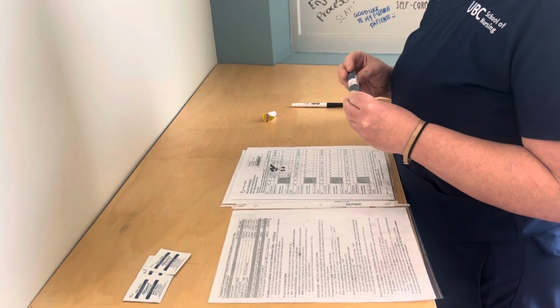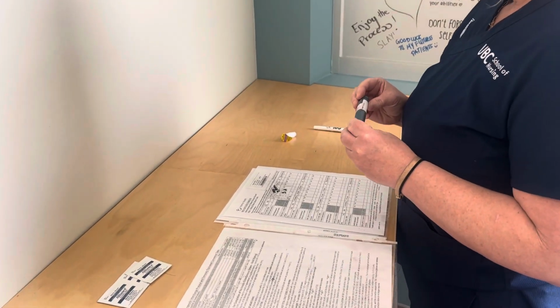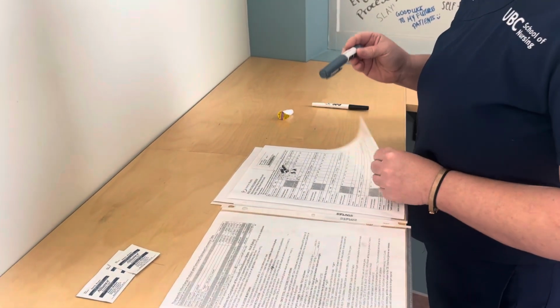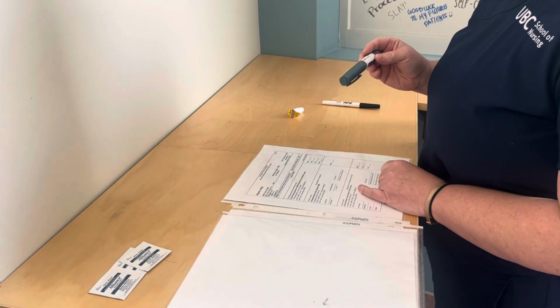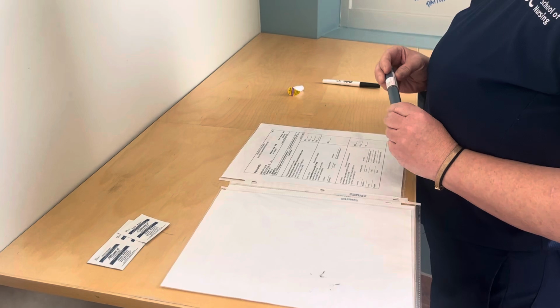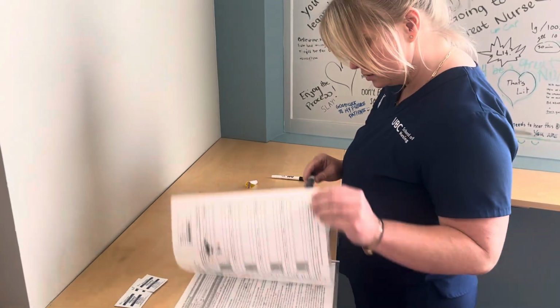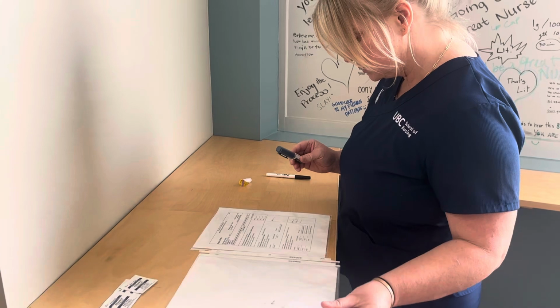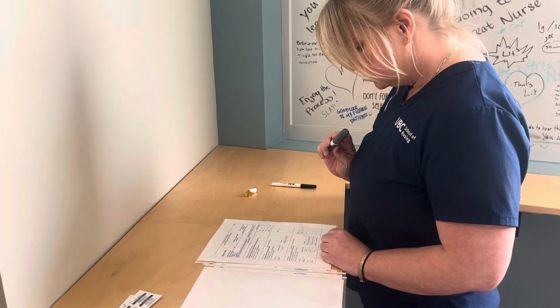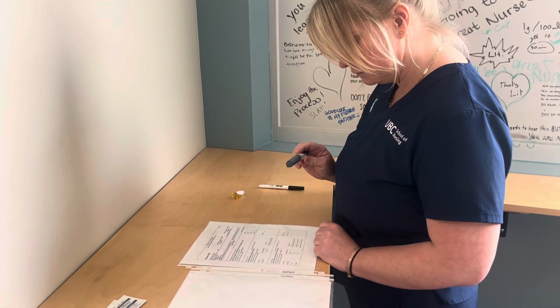So I've got the right patient, Polydipsia. We've got the right drug, aspart, at 100 units per mil. The right route is sub-Q. The right dose, we've already calculated the dose at 3 units. And the right time, 12:30.